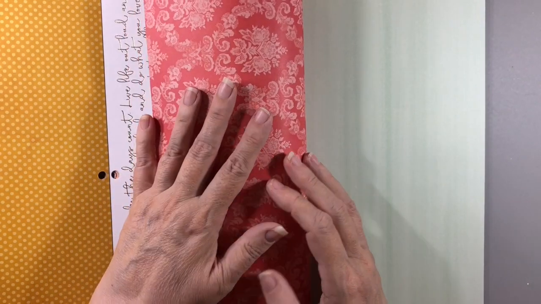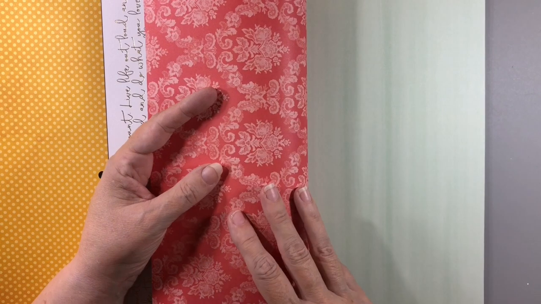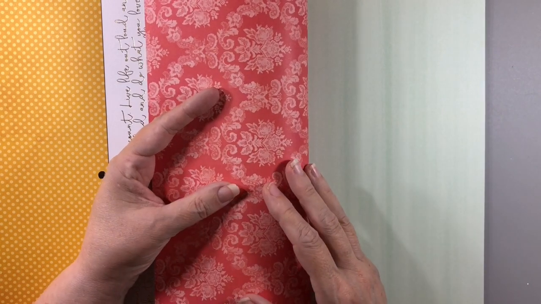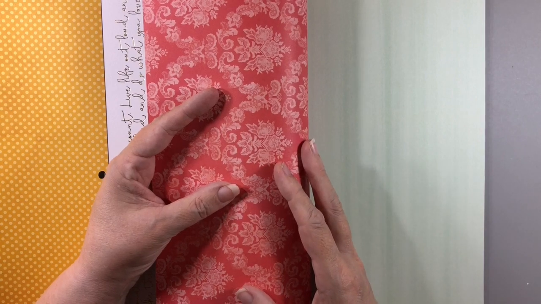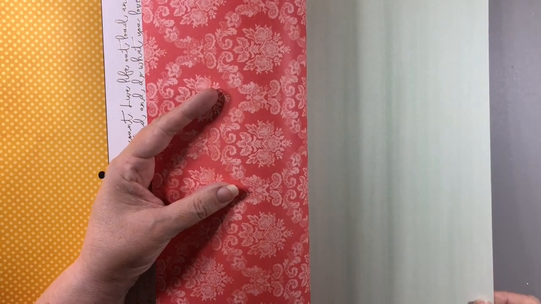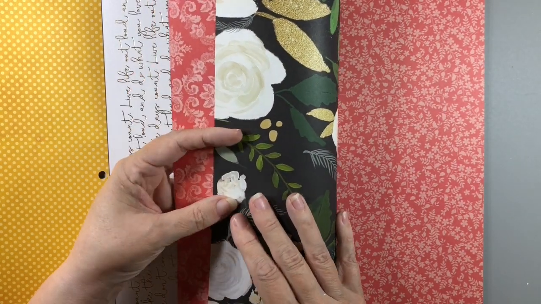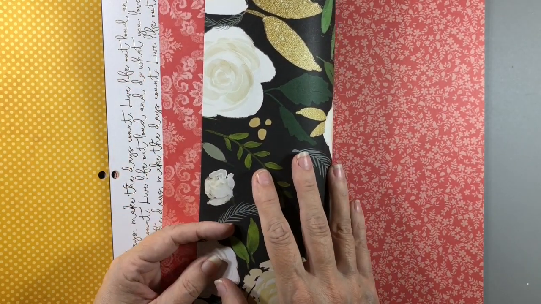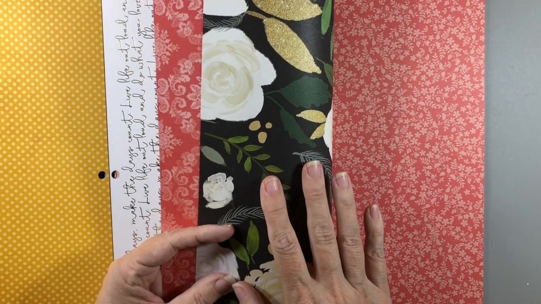And I found when I've taught in the past that people will look at a paper like this one and think it's dark, but it's not dark. This would be medium, okay? This is light, this is dark. You see the difference? Now, it doesn't have to be black to be dark, but this would be a dark. Even though it has a lot of light on it, this would be your dark.